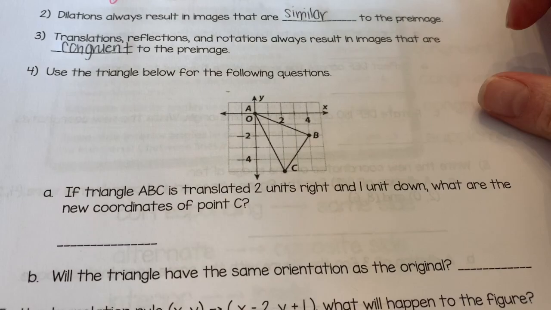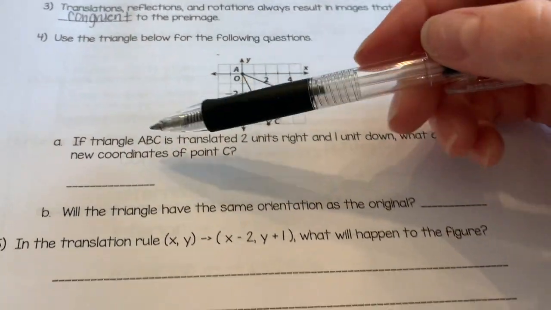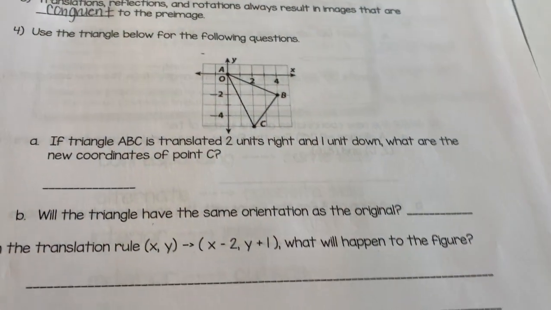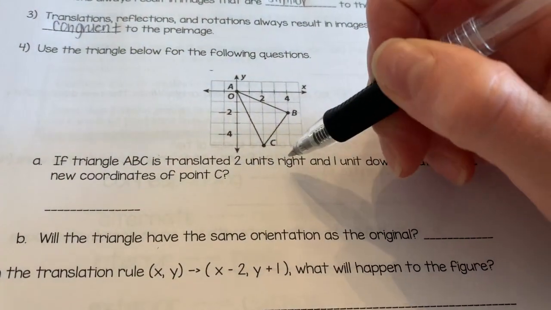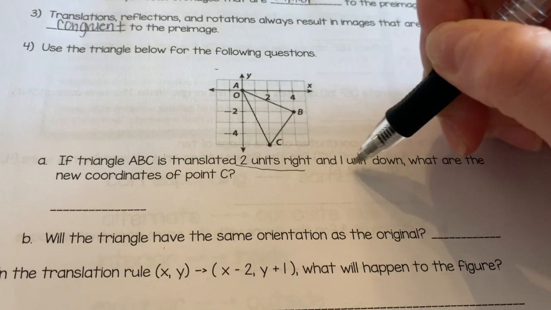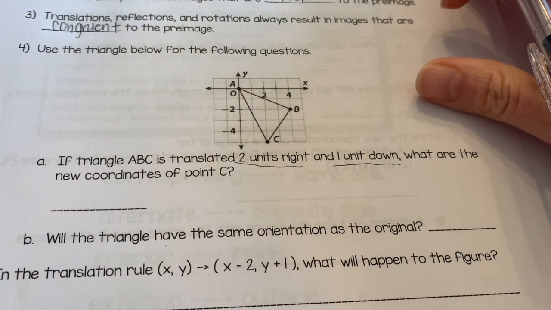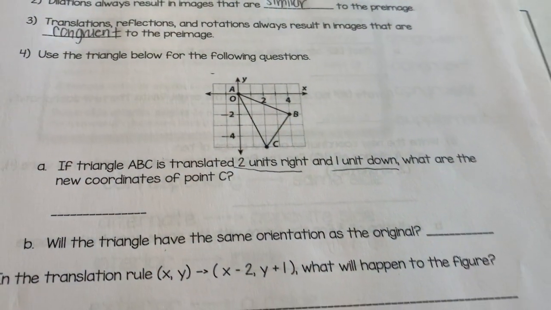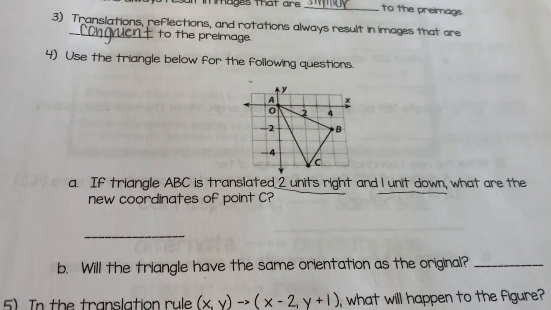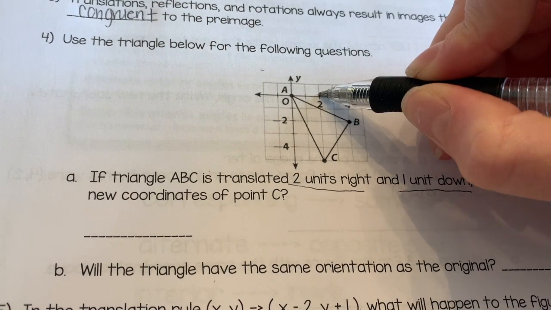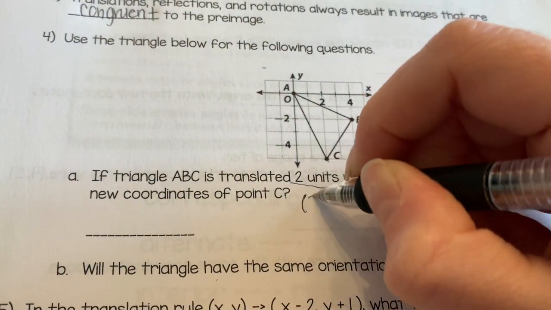Number 4, you're going to use this triangle to answer these two questions. So for the first one, if triangle ABC is translated 2 units right and 1 unit down, what are the new coordinates of point C? So all you have to do is take a look and see what the coordinates are of point C. So this is 2, -5.